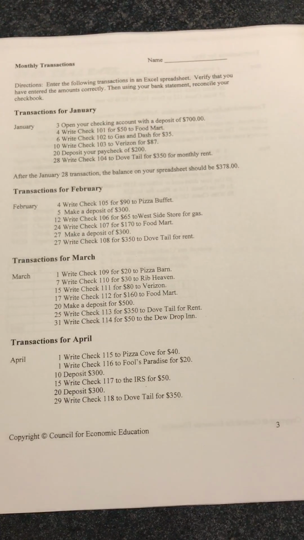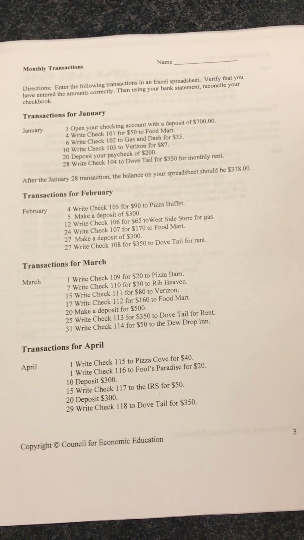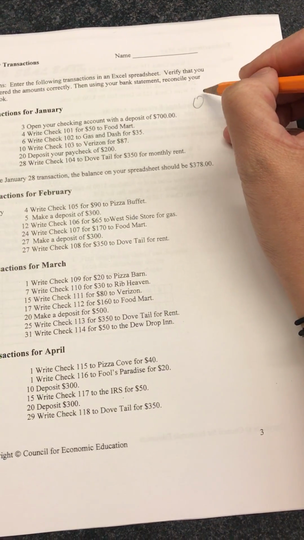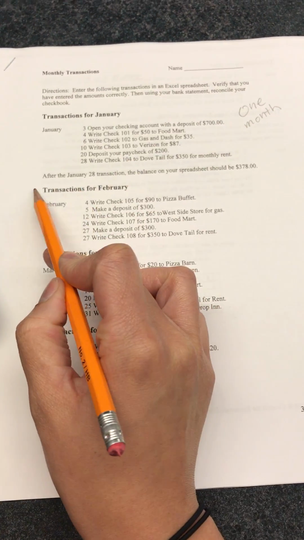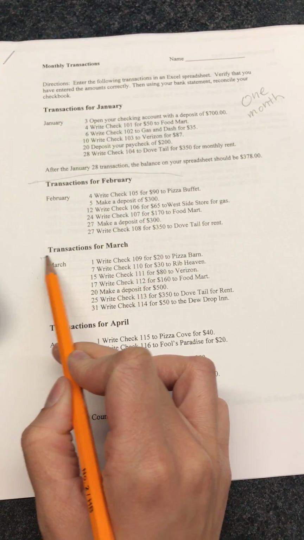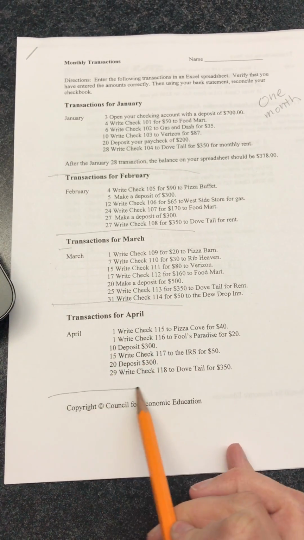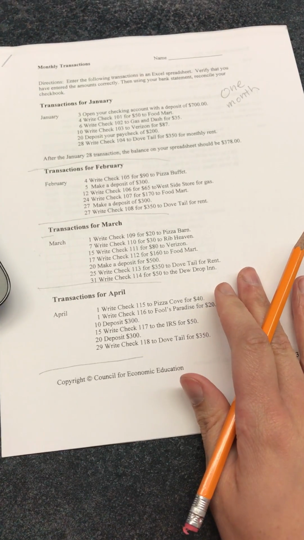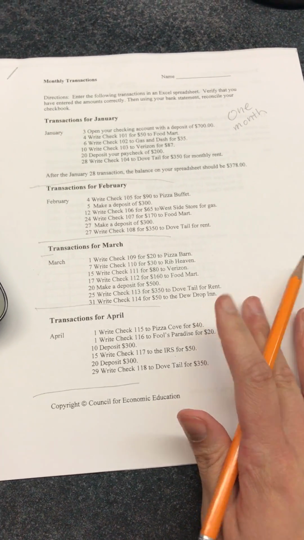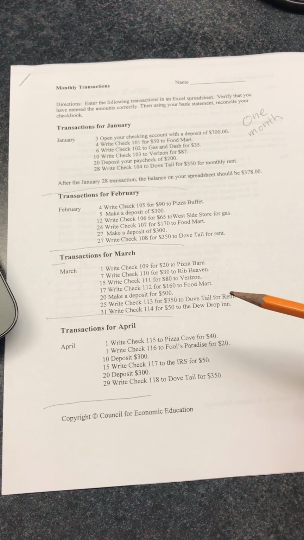So I'm going to hop over to our paper. On your piece of paper, these are the transactions. It's very, very important that you complete this activity 1 month at a time. Okay, so it can be split into 4 different months here. Okay, and then there's actually May is on the back of this paper. Okay, so I'm just going to show you how to do basically just January, and then it's the same process for the rest of them.